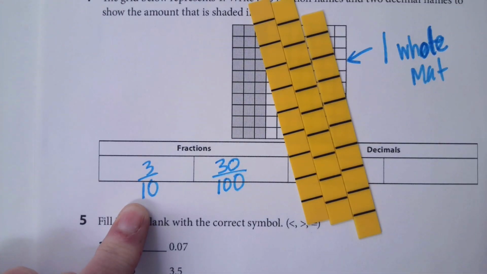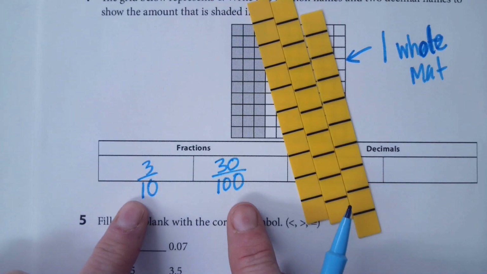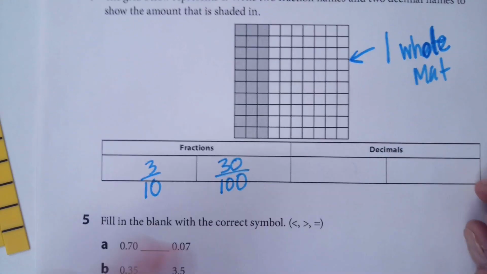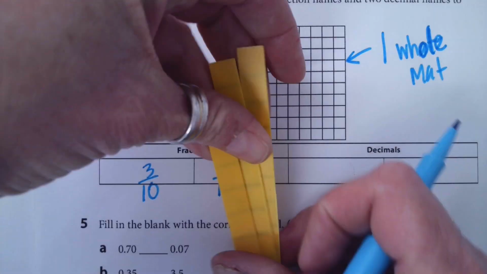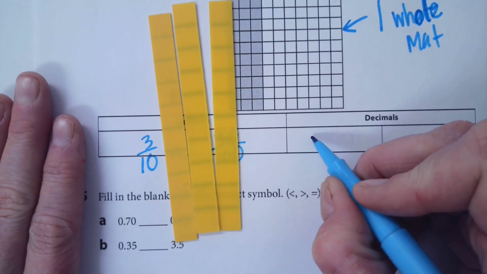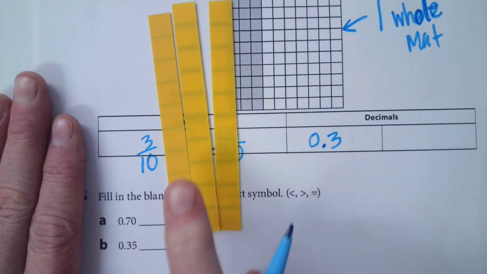Who got both of those fractions? Janessa, double check. I did. Yes, Precious, give me the decimal for the tenths. Okay. How would I write it? 0 point 3. Yeah, 0 point 3. What do we call them?